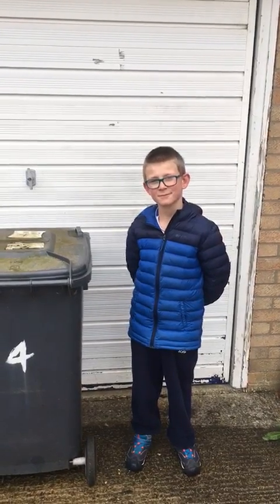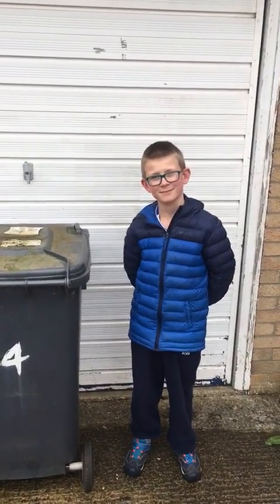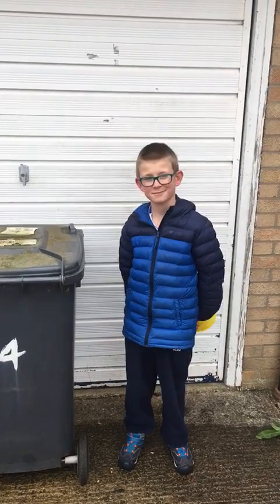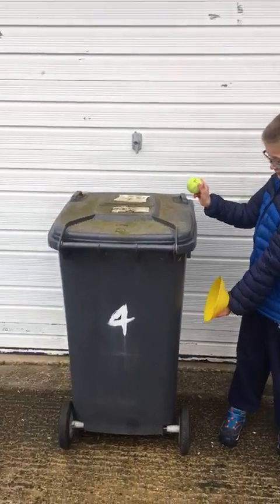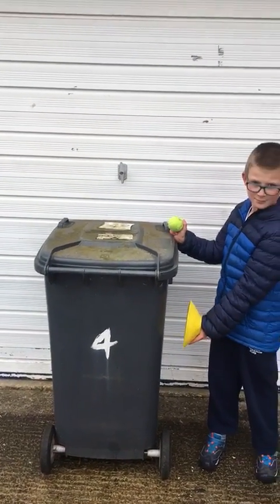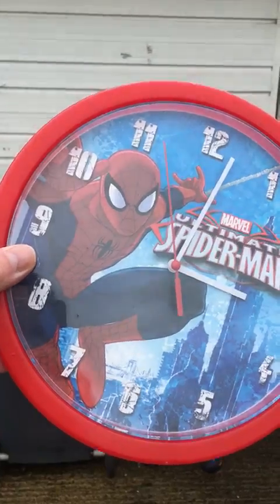Okay, welcome to our fourth and final challenge of our cricket skills challenge. This time we're doing a bowling activity. So we need a tennis ball, we need a cone, we need a target. Again, we're going to use the bin. And of course, we need a clock and someone to keep time.